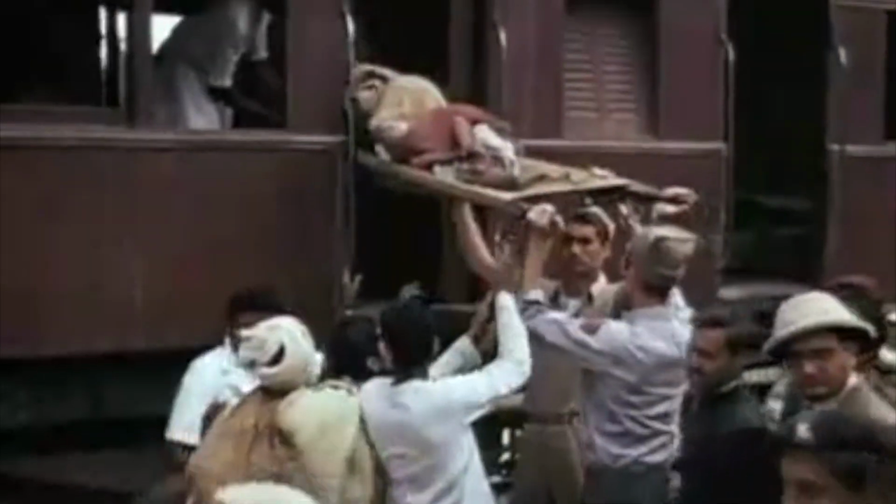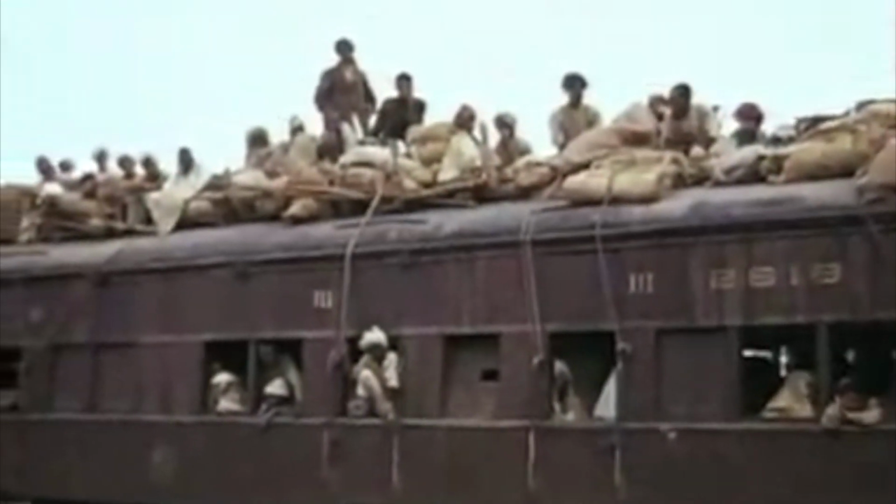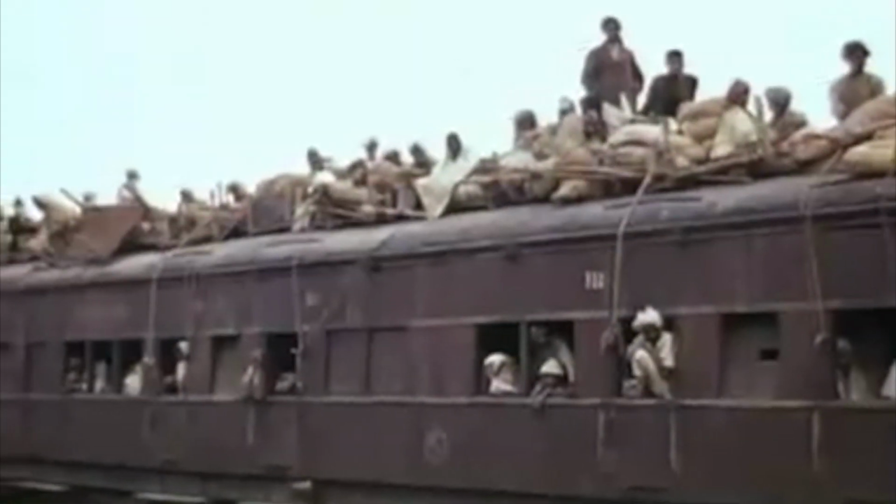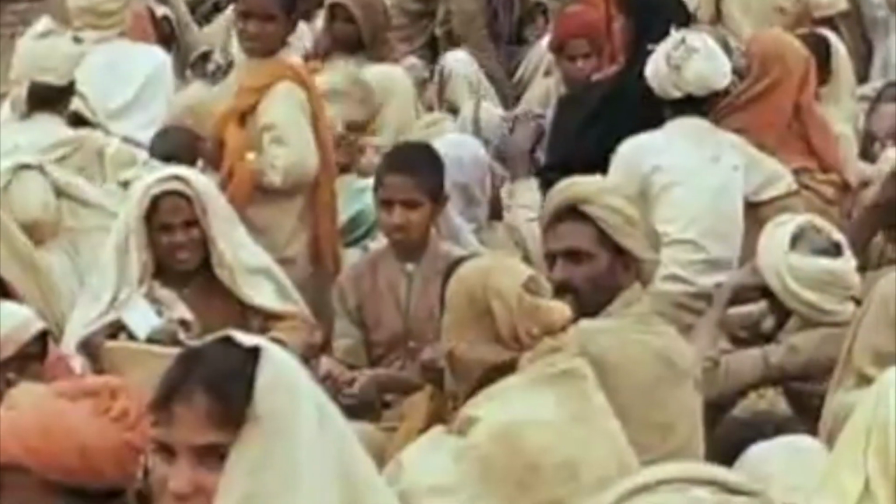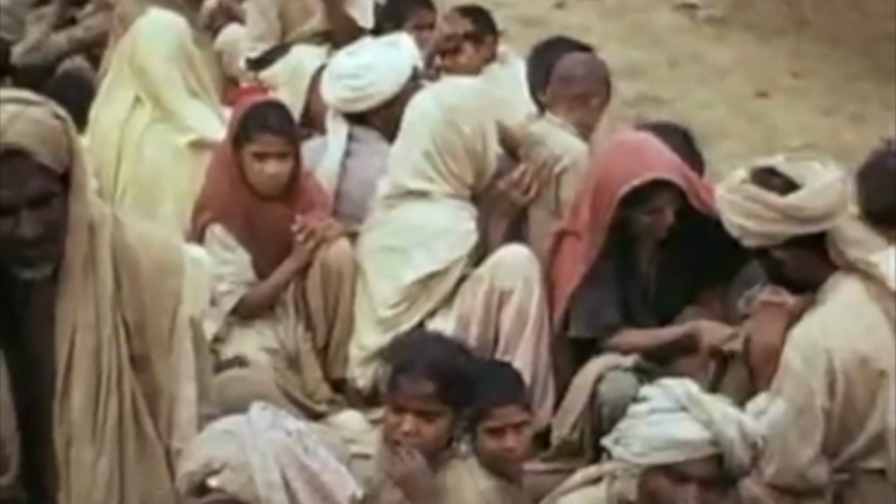The partition triggered a colossal wave of migration. Millions of people moved to what they hoped would be safer territory, with Muslims heading towards Pakistan and Hindus and Sikhs heading in the direction of India. As many as 14 to 16 million people may have been eventually displaced, traveling on foot, in bullock carts and by train. 15 million refugees poured across the borders to regions completely foreign to them, because their identities were rooted in the geographical home of their ancestors, not their religious affiliations alone.